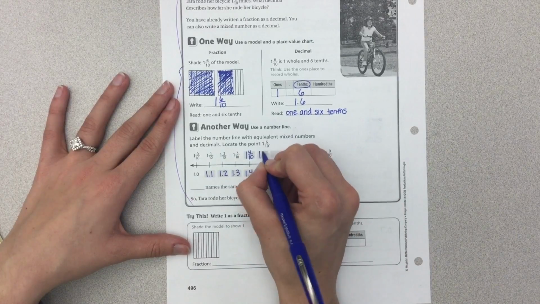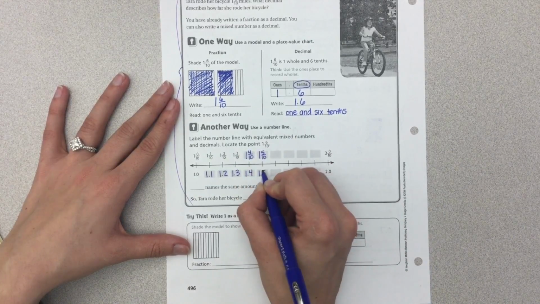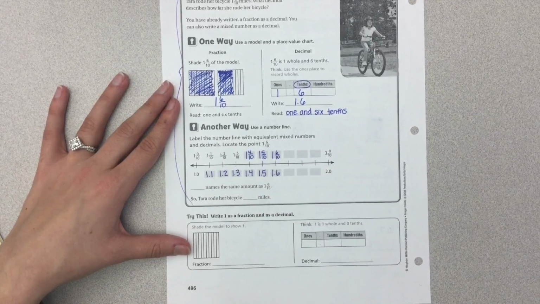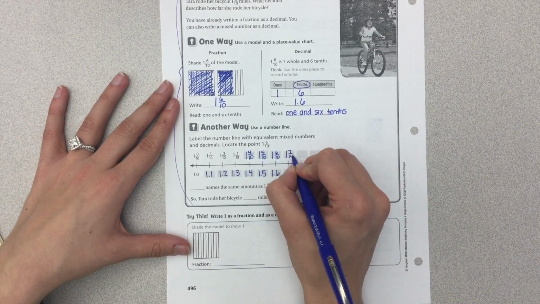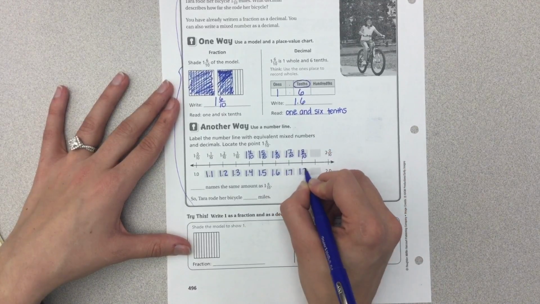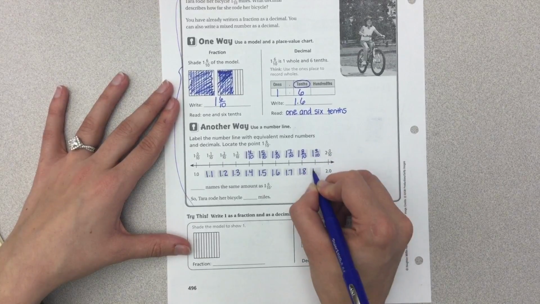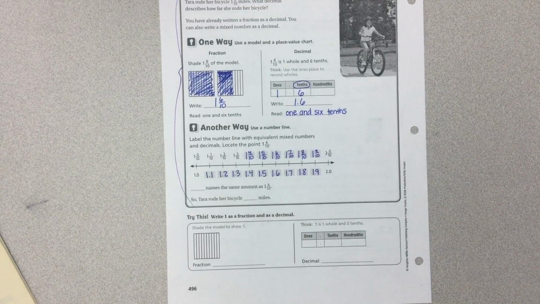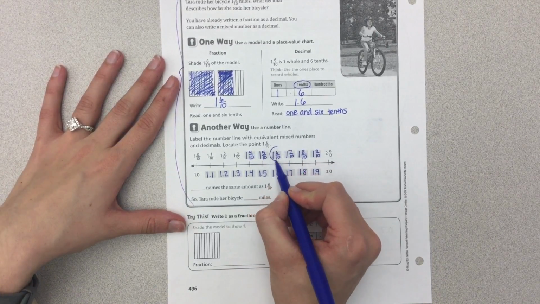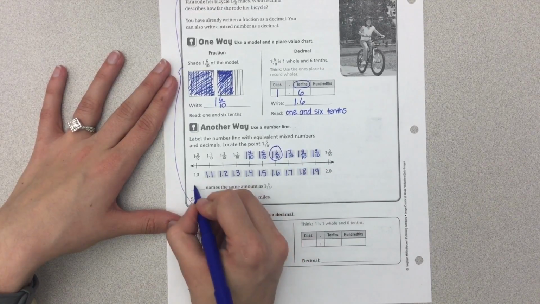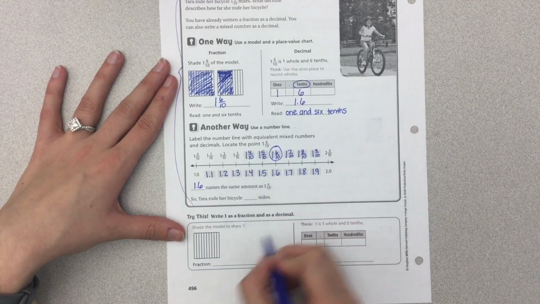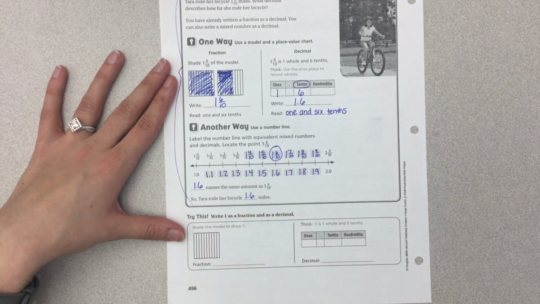After that comes 1 5/10, which is 1.5, then 1 6/10, which is 1.6, followed by 1 7/10, which is 1.7. 1 8/10 is 1.8, and 1 9/10 is 1.9, followed by 2 0/10, which is 2.0. They wanted us to focus on the fraction 1 6/10 and write that as a decimal. So 1.6 names the same amount as 1 6/10, so Tara rode her bicycle 1.6 miles.